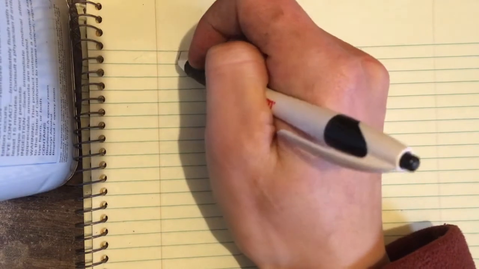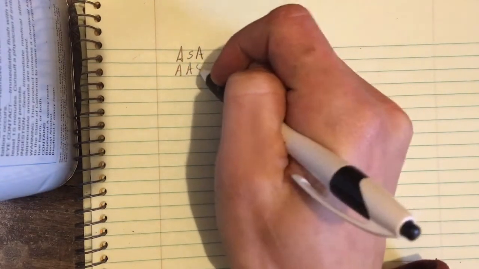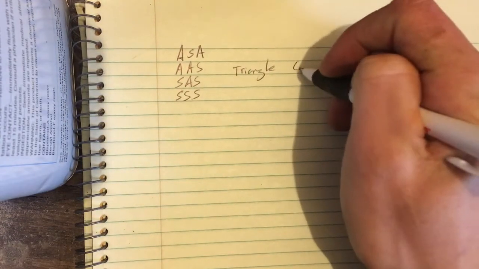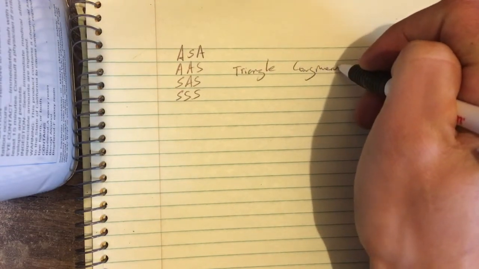So we've talked about our triangle congruence theorems at length. I'm just going to write them down if you're more of a visual learner. We've got the ASA, angle side angle. We've got the AAS, angle angle side. We've got the SAS, that's the side angle side, and then we've got the SSS, triangle congruence theorems, plural. Sorry for the sloppy handwriting.